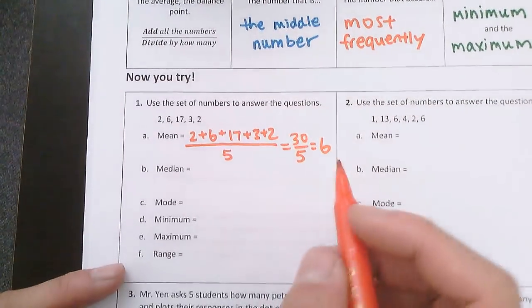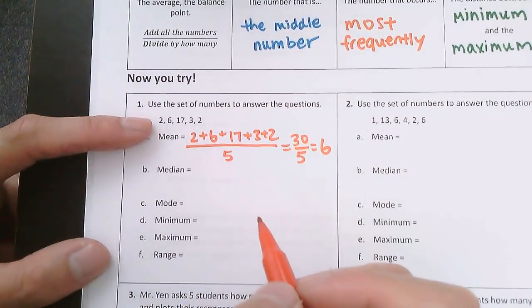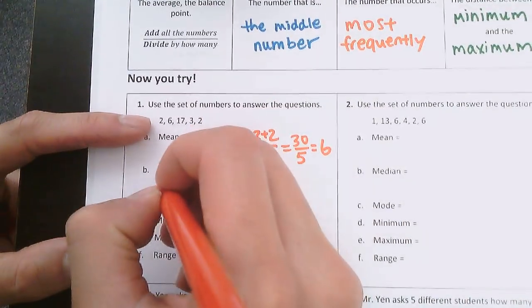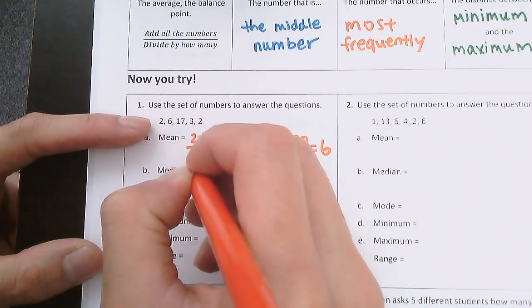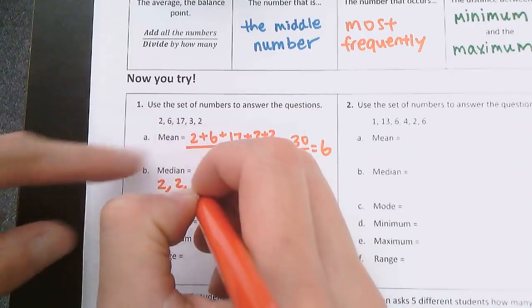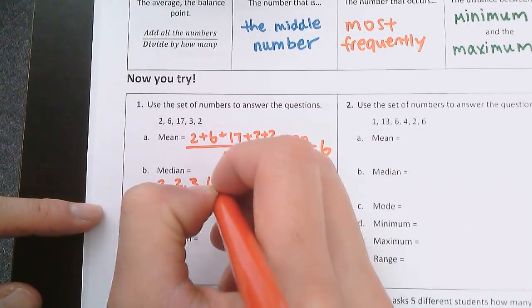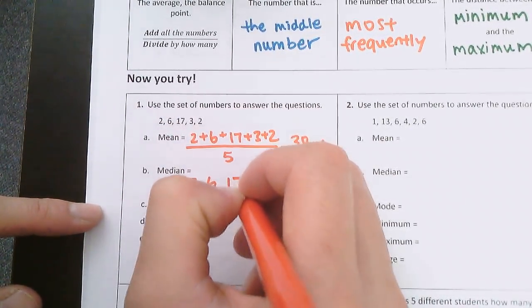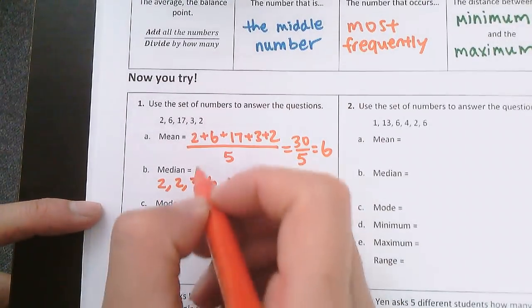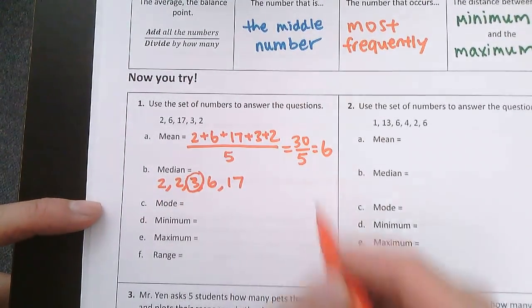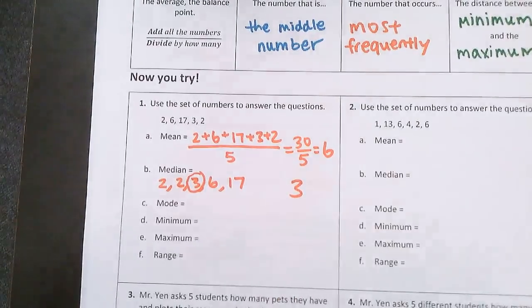Next, the median is the middle number. So let's list these numbers from least to greatest. We have a 2, and then a 2, and then a 3, and then a 6, and then 17 is the biggest. So the middle number is right here. So 3 is the median.